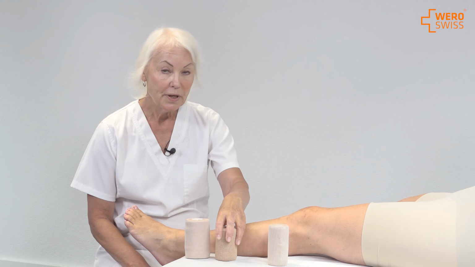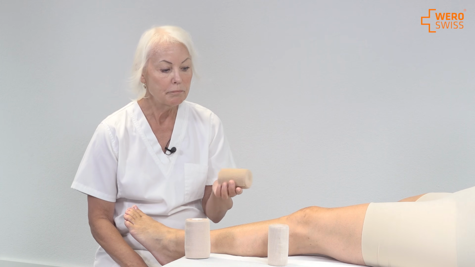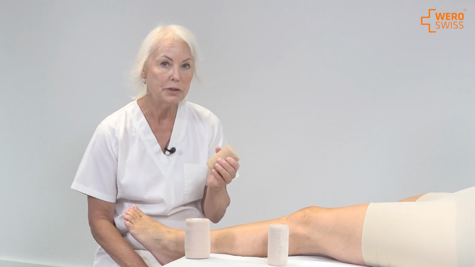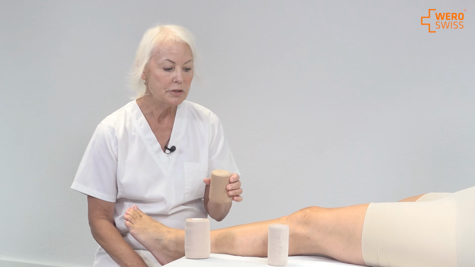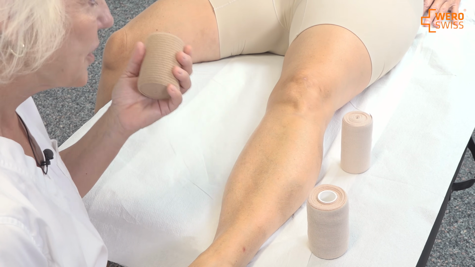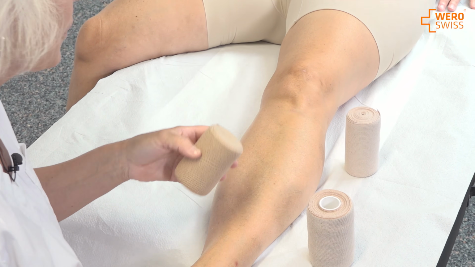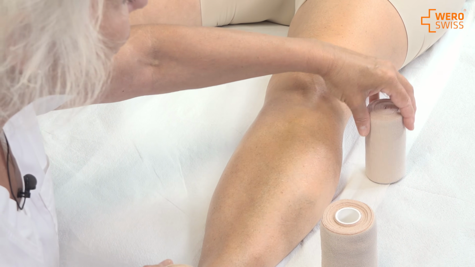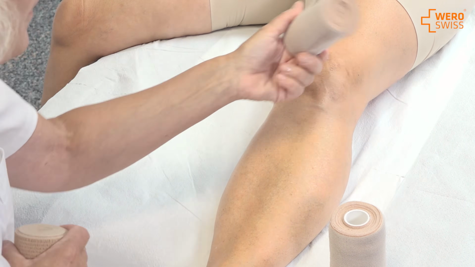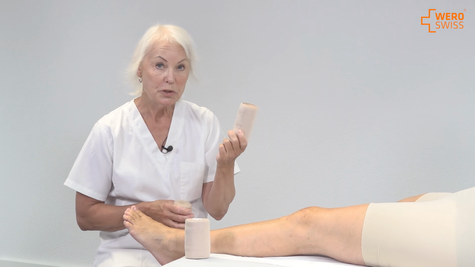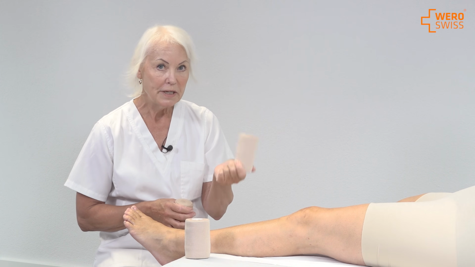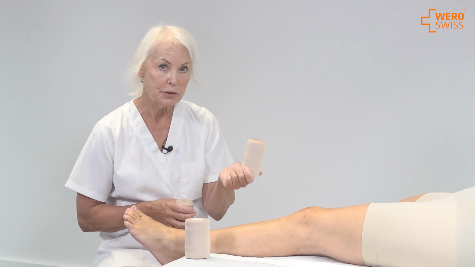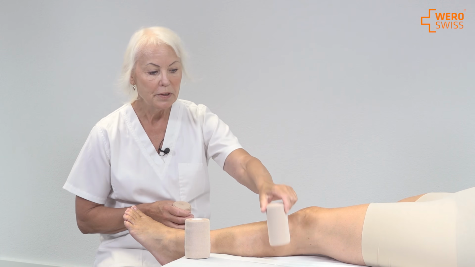The other type that we have, the high elastic bandages, are mostly used for patients that are still. They don't move so much, because the resting pressure here is higher than for the low elastic bandage. The low elastic bandage you can use 24/7. You can bandage the patient, and they can use it during daytime and nighttime.